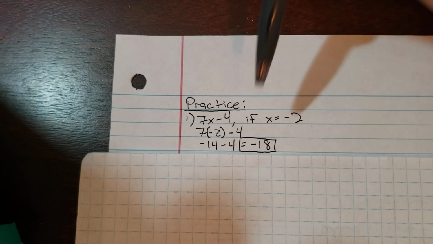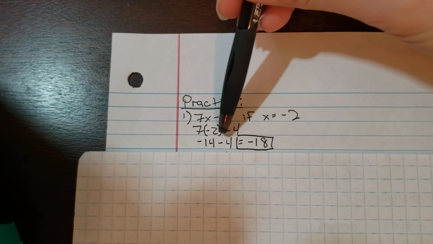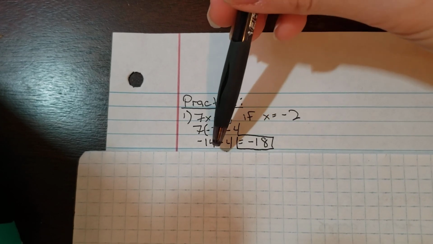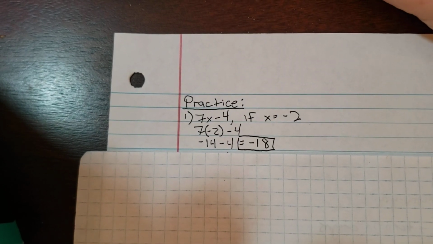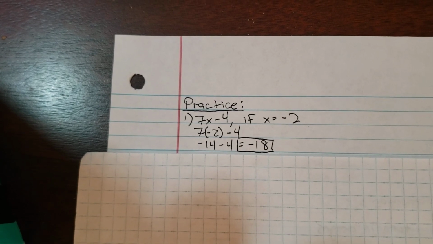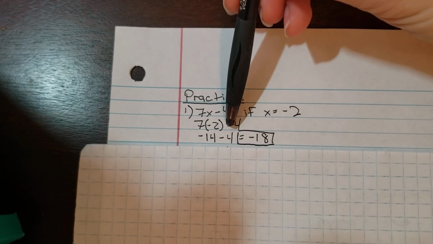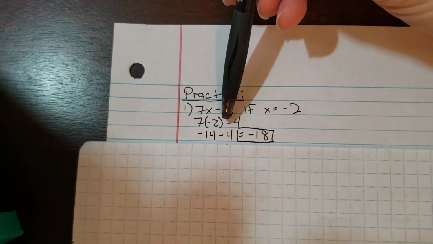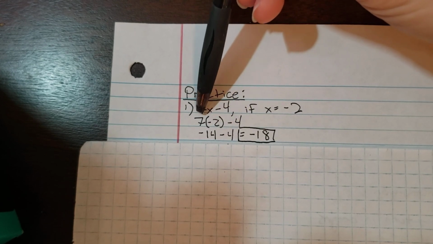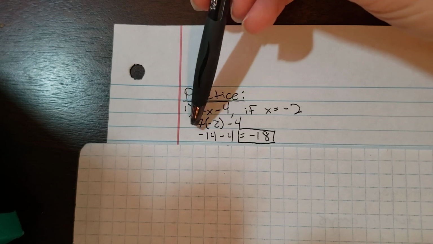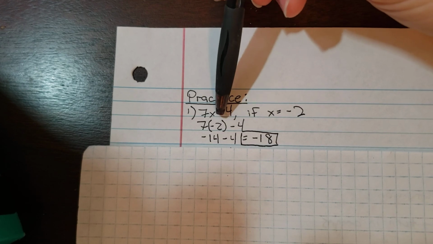is -18. Now, the reason why this is still subtraction is because there's no other sign telling me to multiply. So I'm just going to do what the sign tells me and subtract. You could say, but Mr. Bulger, that's confusing. No, we've done subtraction for most of our lives. And this is just an added thing, right? Because we know that these are multiplied. Therefore, we have to keep it the same when we give it a value. So if it looks like multiplication, multiply. But if it looks like subtraction, then just subtract.